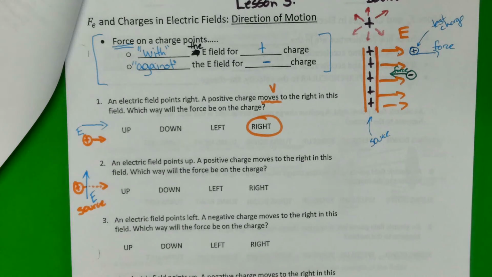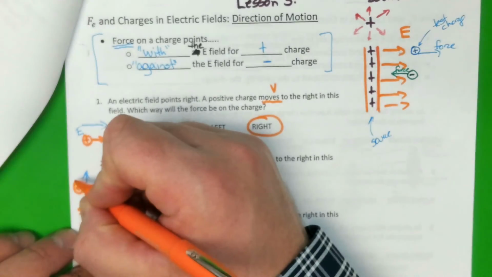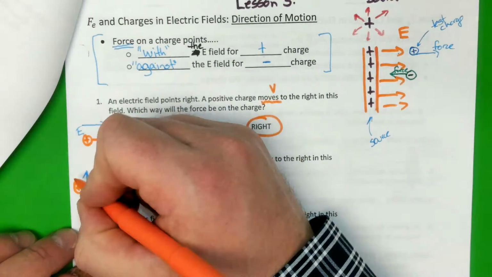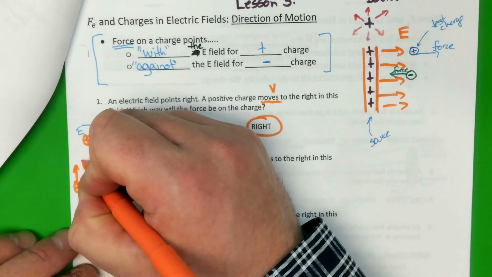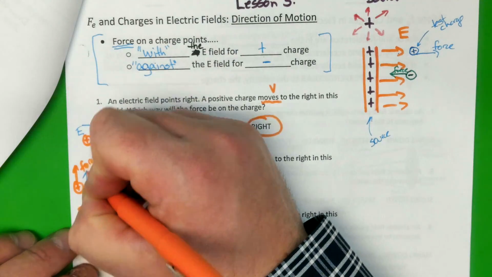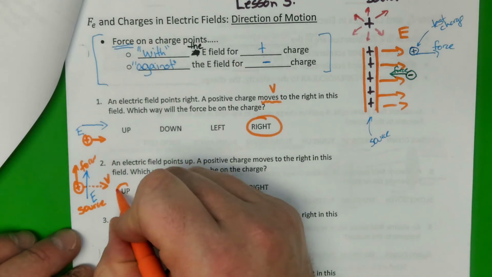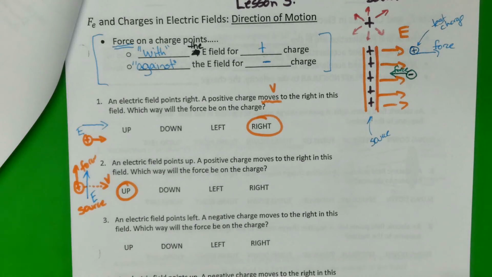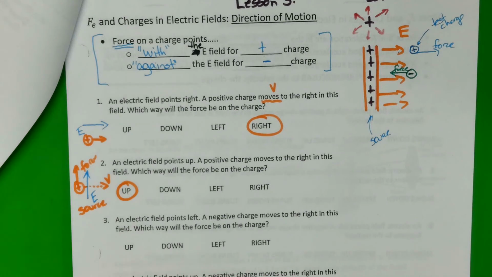All you need to know is that a positive is in an E field, and which way would it get pushed? Well, its velocity may be to the right, but the direction of the force would go with the E field, and so the force would be upward. Now, that might actually change its motion, because if you're moving to the right and you get pushed upward, you're probably going to curve, and we'll examine that next.